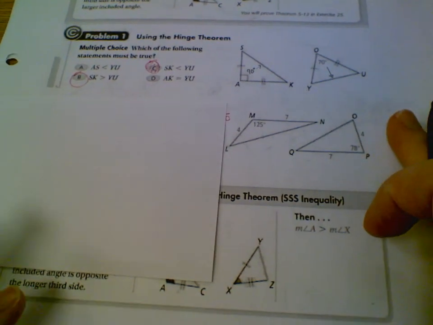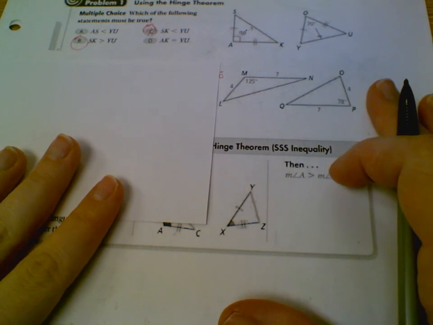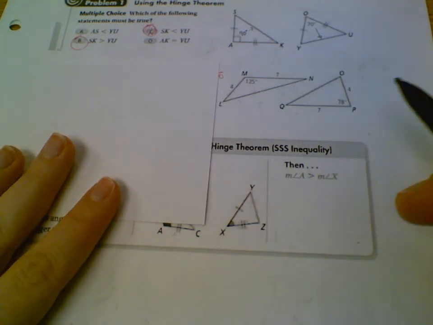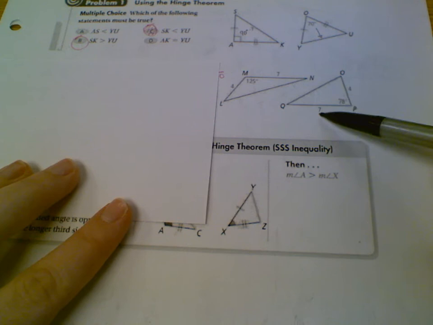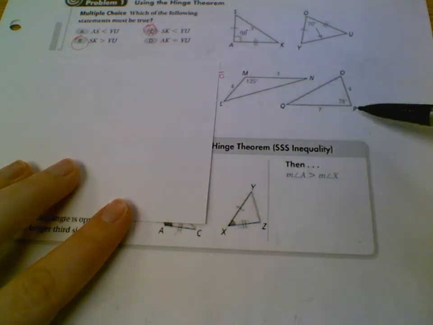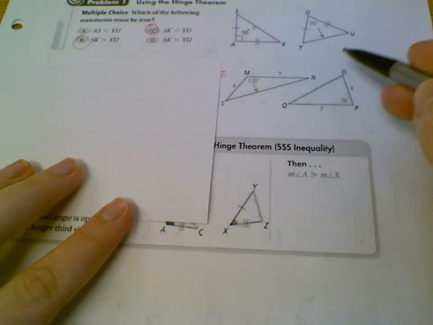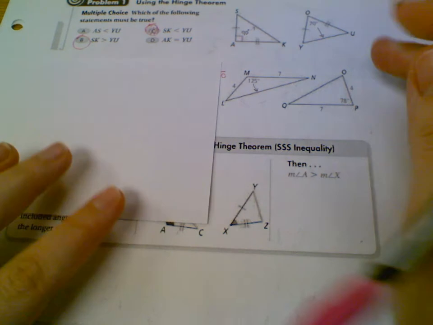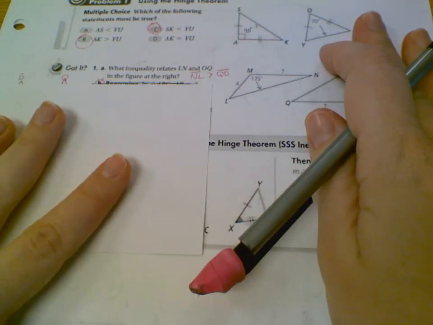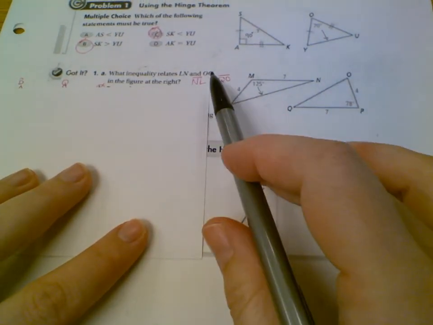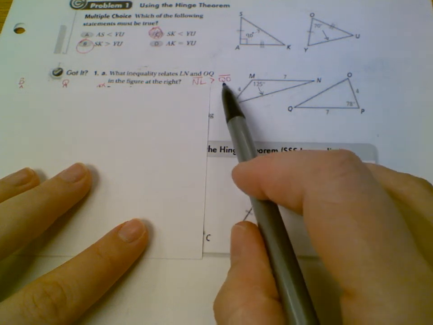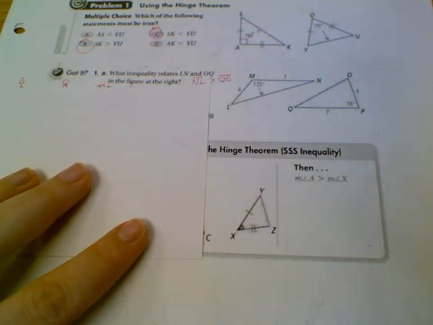Okay, you're going to pause the video and try the got it question. So in the got it question, you should see that you have two sides congruent, and then the included angles, you have one bigger than the other. So on this triangle, LN would be bigger than OQ. So that's how I wrote out my inequality. NL is greater than QO.